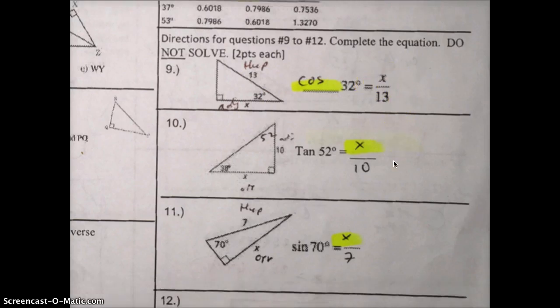Question number 10. It's telling you it's going to be tangent of 52. So I'm going to go to 52 degrees. I know this is my opposite. I know this is my adjacent. This is the hypotenuse, which I don't have, so I already know it's tangent, right? Tangent of 52, so it's x over 10. Opposite over the adjacent.